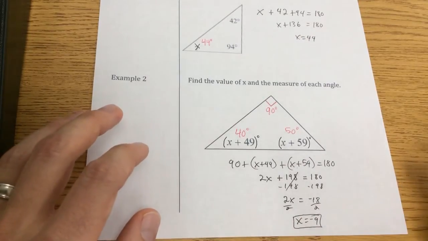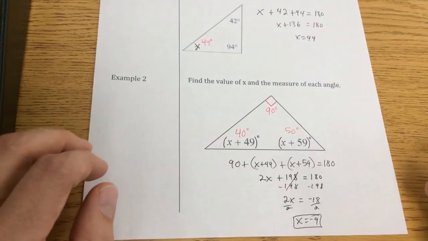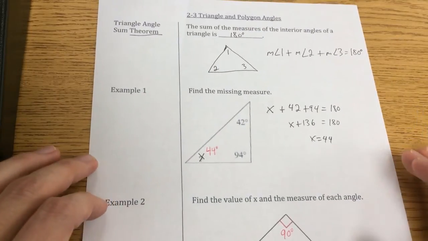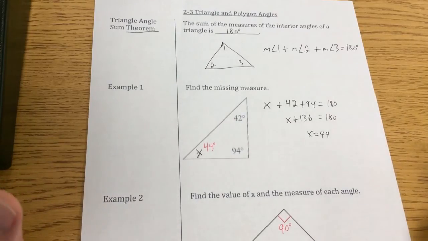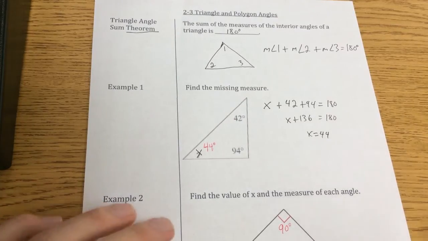Let me stop here and remind you that your notes should look exactly like my notes. If you did not get any one of these examples, please go back and pause the video when I'm going through it and make sure you get this exactly down. Also, do not forget the WSQ at the end.